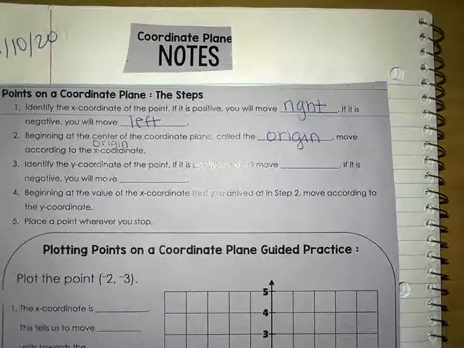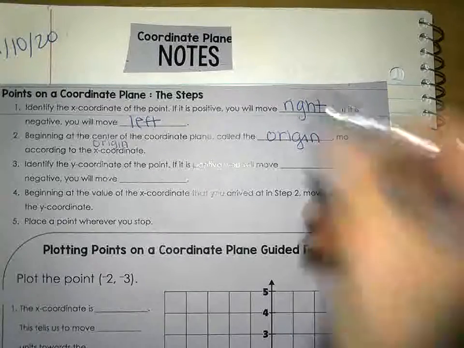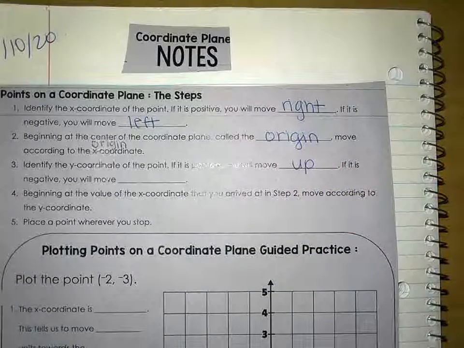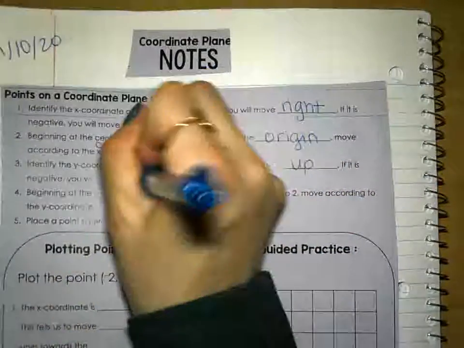So then you have to identify the y-coordinate of a point. So if we look at the y-axis, if it's positive, you go what direction? Up. So y, we move up. If it is negative, we move down.